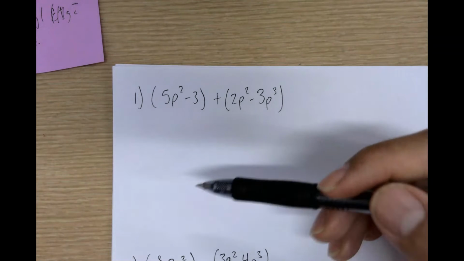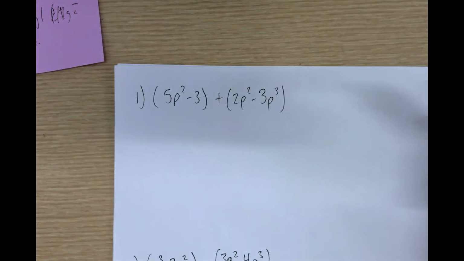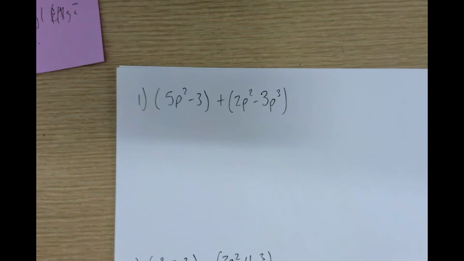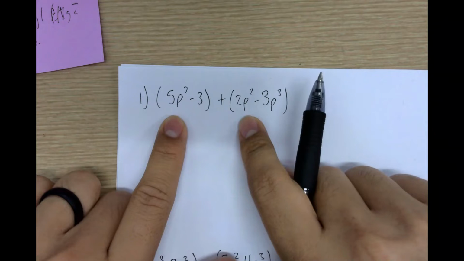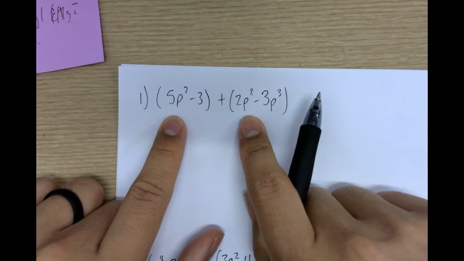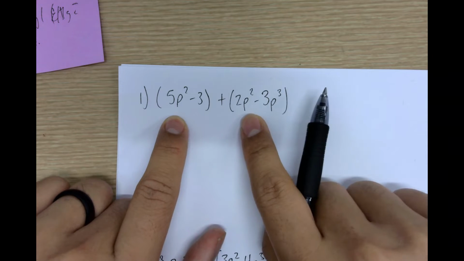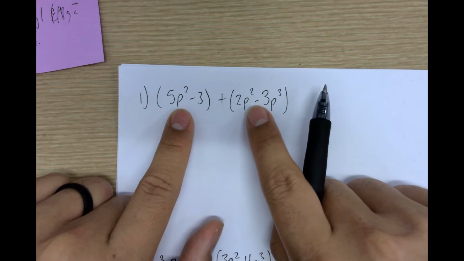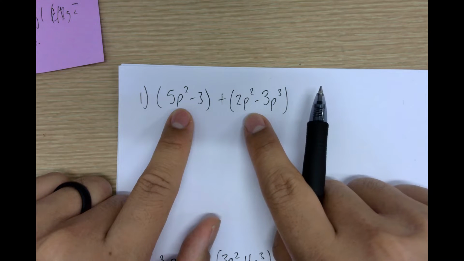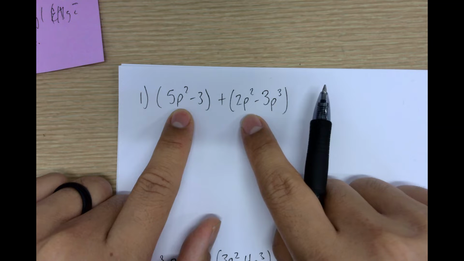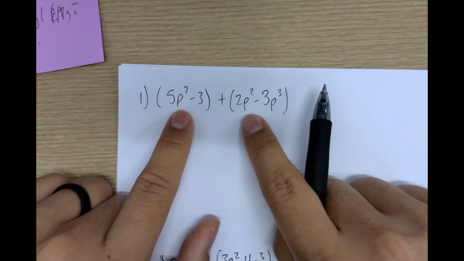So one, how you know if these are like terms is, you have to consider two things. One, if they have variables. And if they have variables, the second thing you want to consider is, are the exponents the same? So you can only combine variables that have the same exponents.